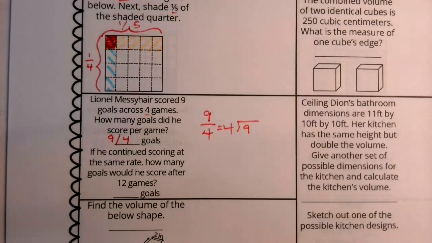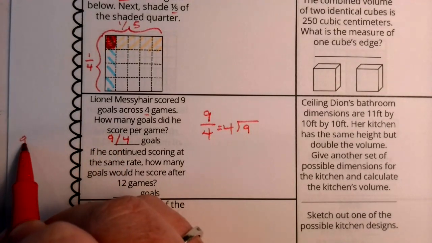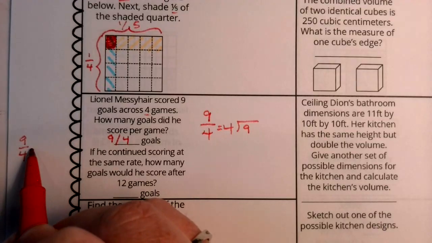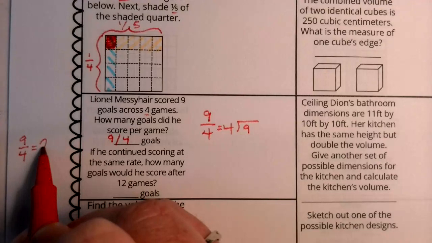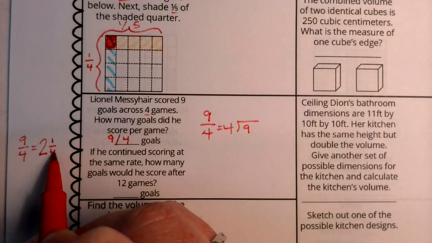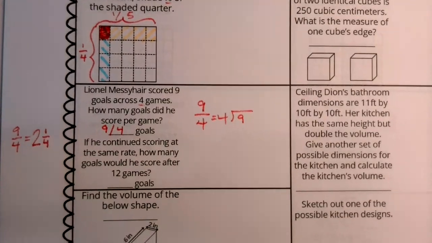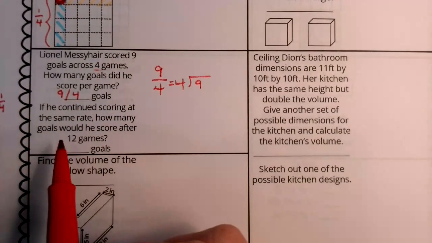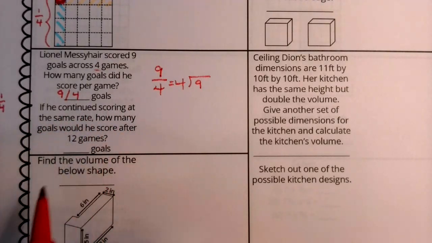Now, some of our students, when I take a look at how we have listed our answer for this, some of those students have listed this as a mixed number. 4 goes into 9 2 times with 1 left over. So you could also list it as 2 and 1/4, which would mean the same thing. Okay. Now, the situation changes down below. If he continued scoring at the same rate, how many goals would he score after 12 games?